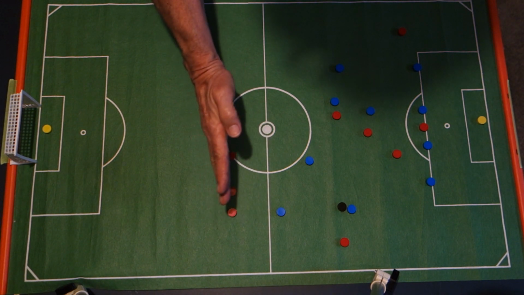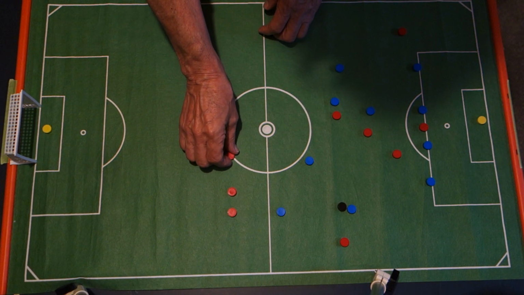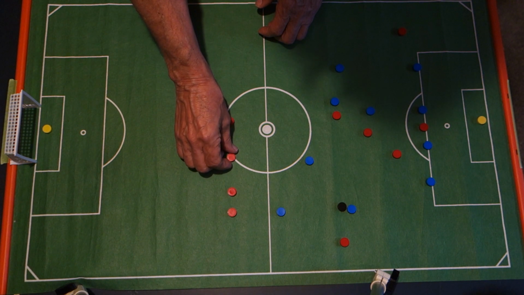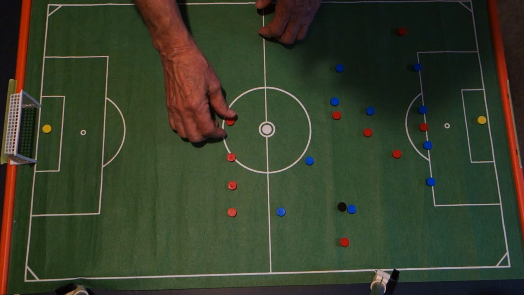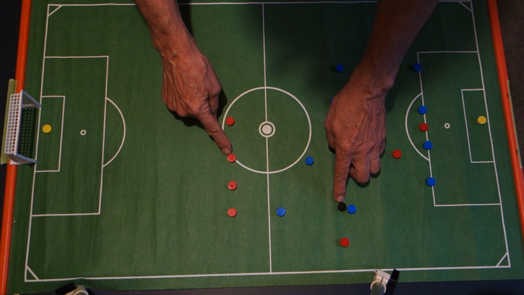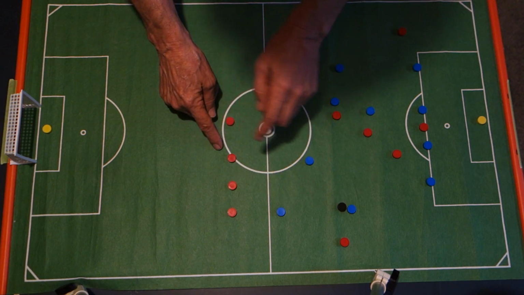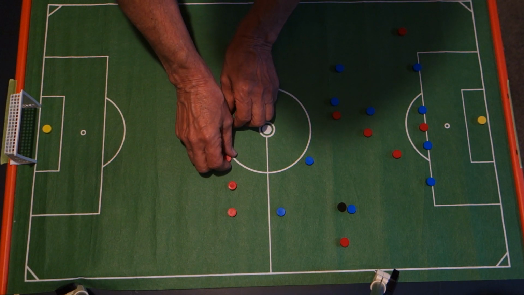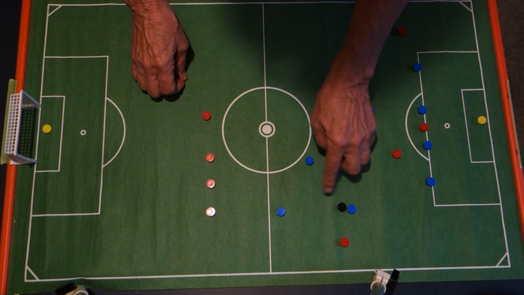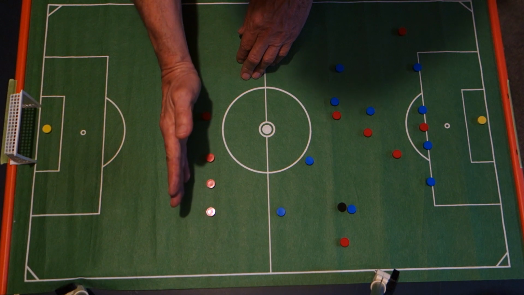And the distance that the back line is from the ball is determined by the boss of the back line, which could be the central player or this central player. But their job is to determine if that ball can be played behind them. If the ball can go over or through, then the back line should be dropped further off. Once you've determined that the ball isn't going to be played over, you can actually push up.